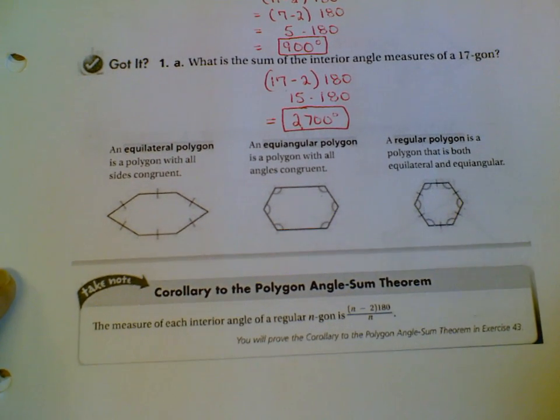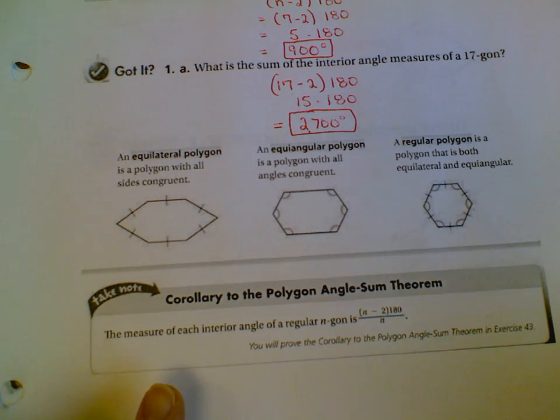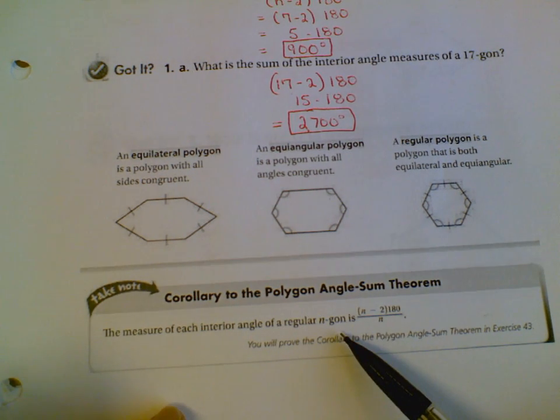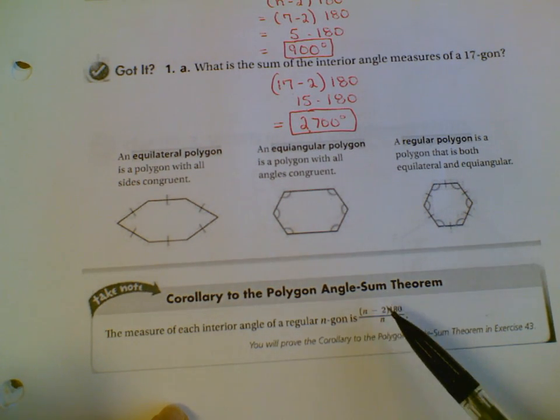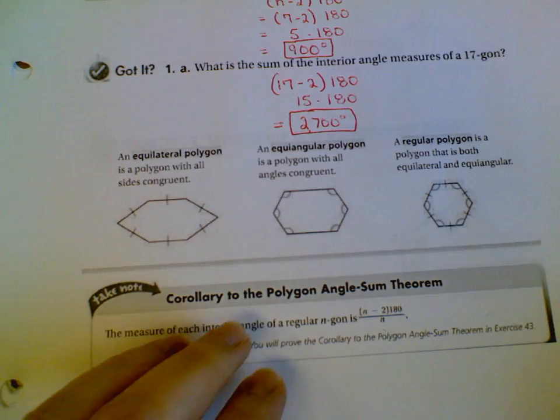The next theorem is a corollary to the one we just got done using. It says that you can find the measure of an interior angle, so just one of the angles, in any polygon by using this formula. Notice it's the same formula as before, but now you're going to divide by how many angles or sides you have.